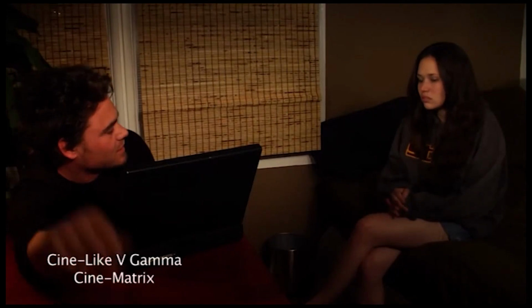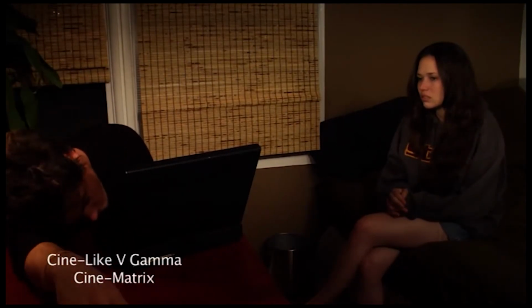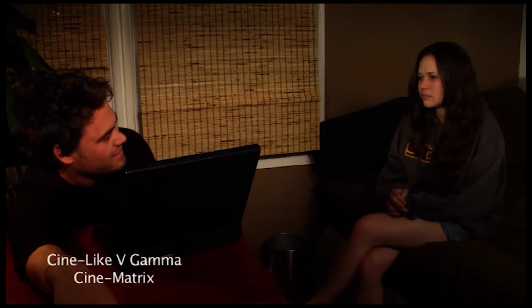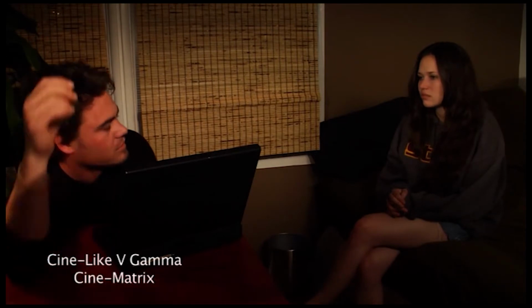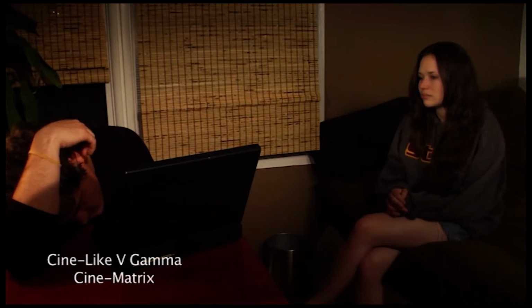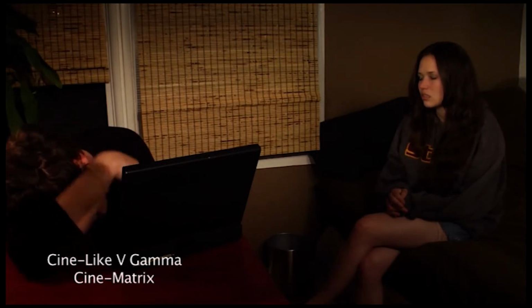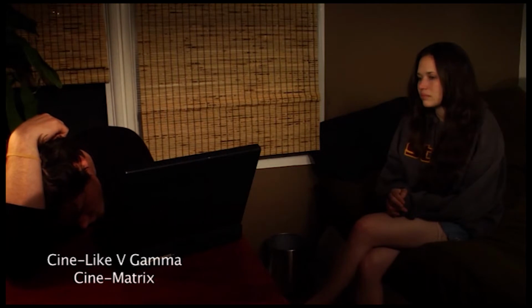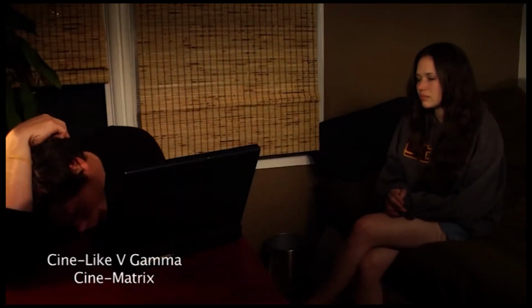So we settled on Cinelike V Gamma Cinematrix, which is of course one of our favorite settings that we really like for all of our interiors when we're trying to create more of a mood and we're trying to establish, you know, the wood grain that's in that desk and the depth of the color in the bed and in the walls. Cinelike V Gamma really works for us.